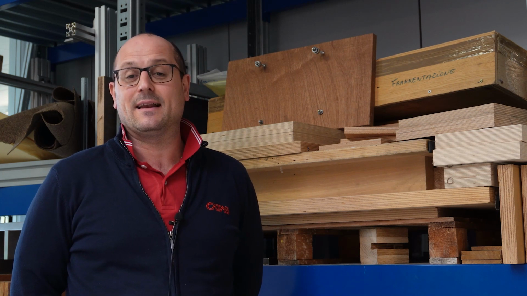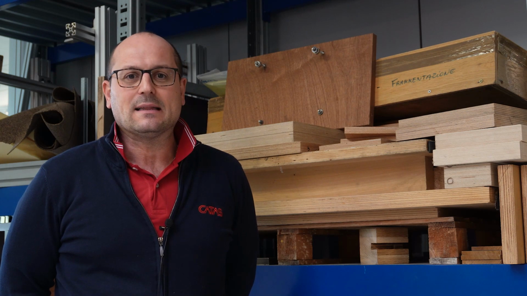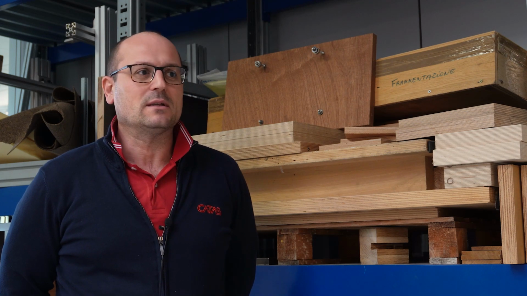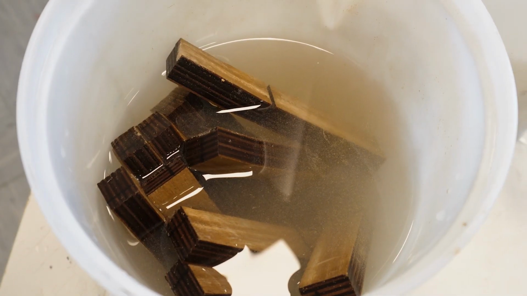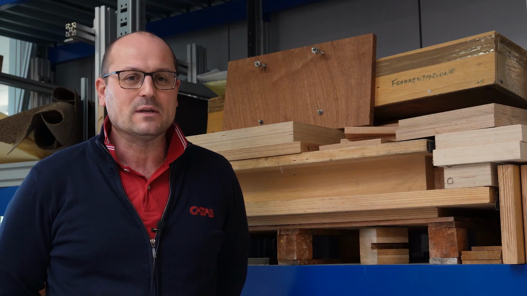Welcome back to the mechanical testing department in Catas. This is the place where we test materials. We are going to talk about the timber panels, which are at the heart of the materials used in the furniture industry. MDF and chipboard panels, as well as plywood panels, take the upper hand here. We need to characterize these timber panels.